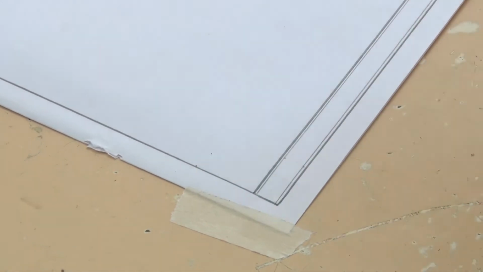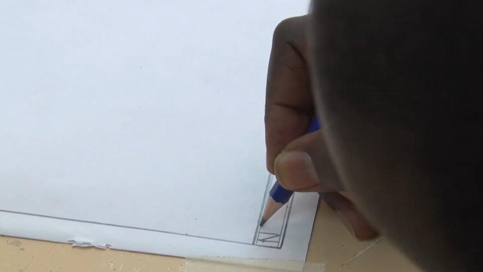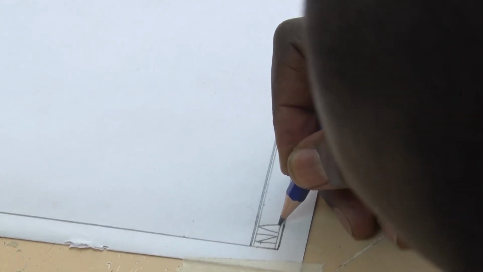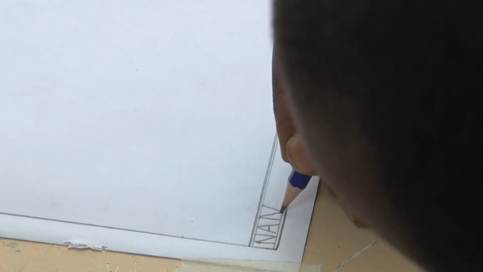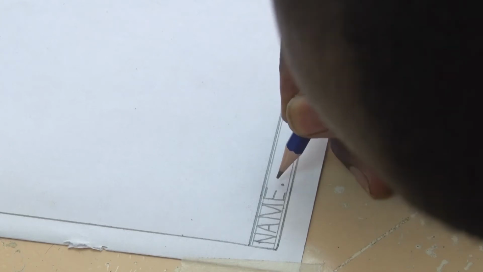So now what is remaining is doing the lettering. And this is how I do the lettering. So first of all, I said you have to write your name. Write the name. Then you put a colon.